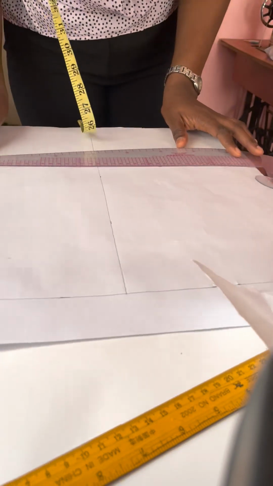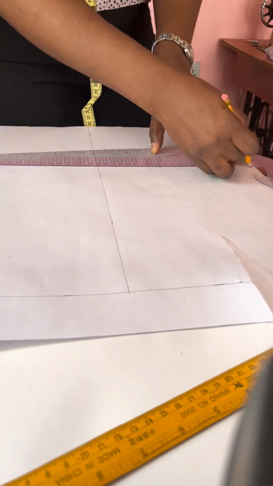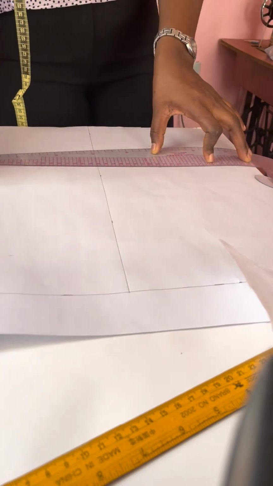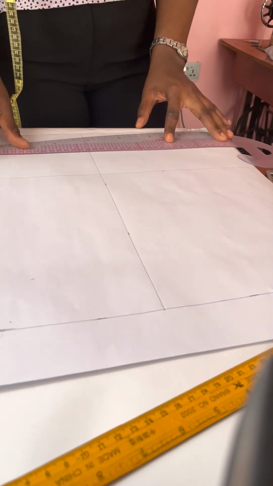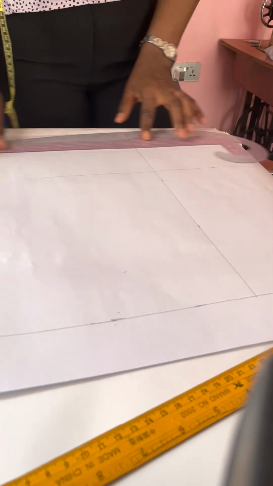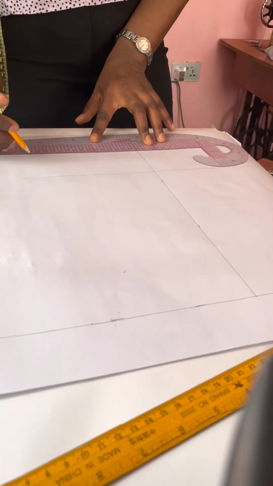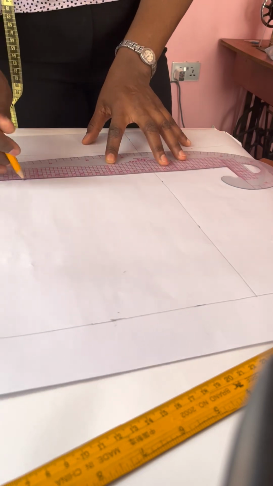Our shoulder to breast point is 10 for this tutorial, while shoulder to under bust is 13. So rule a straight line. Make sure you rule the straight line so you won't get confused. Next thing you do is to write it.